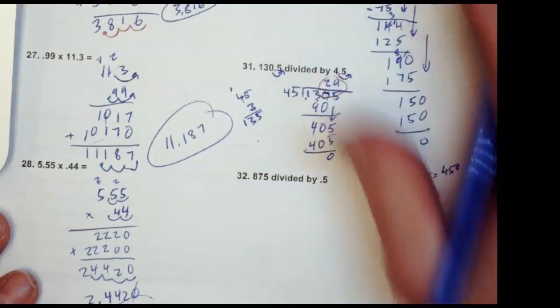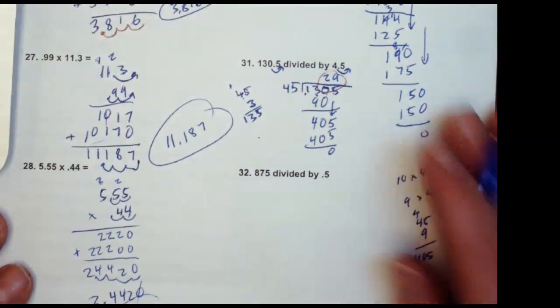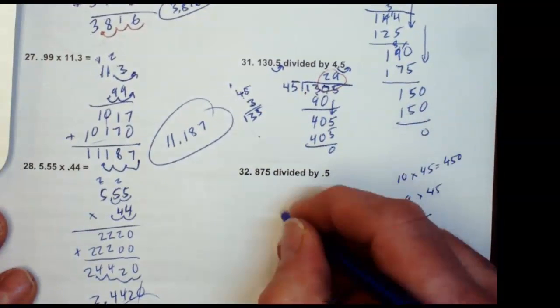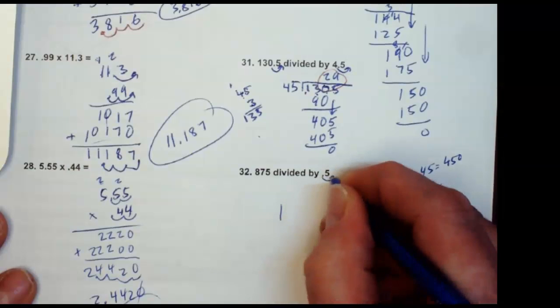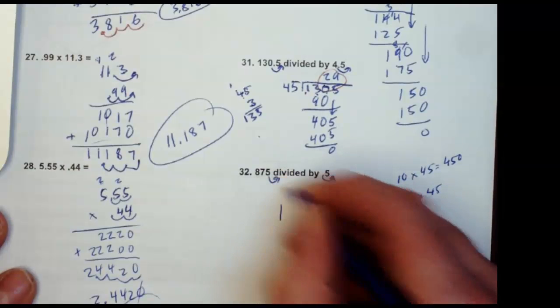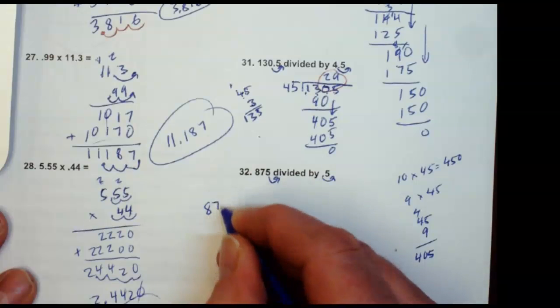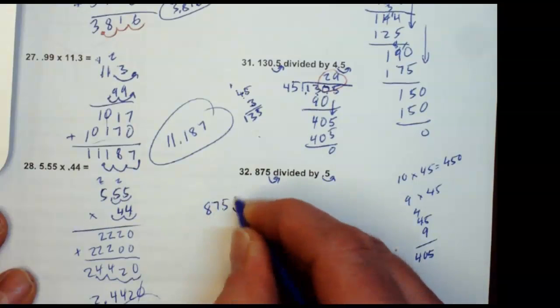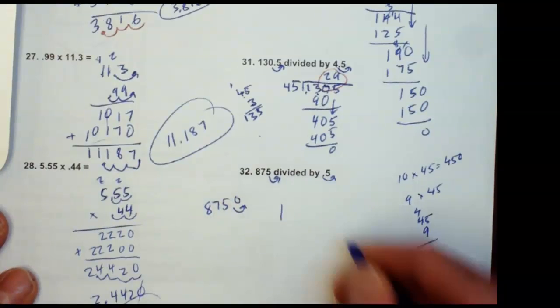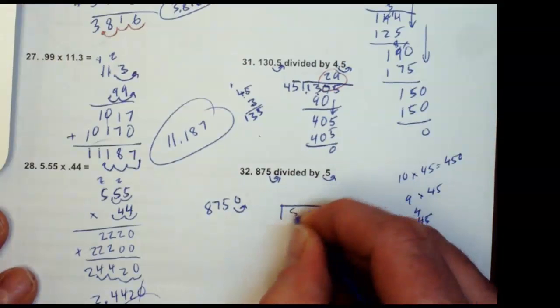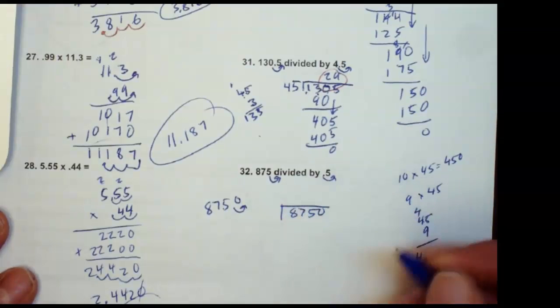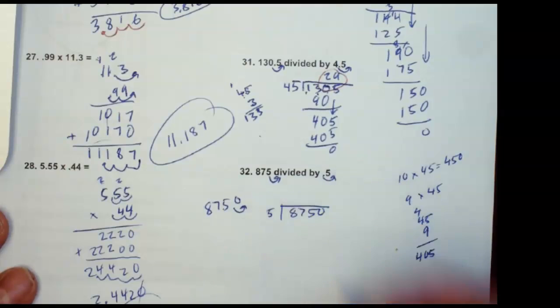All right, now one left. Let's keep rolling. We're almost there. 875 divided by 0.5. Okay, I'm going to multiply this side by 10 and this side by 10. Now this is weird. 875, when I move that decimal once, I have to put in a placeholder. So actually what I have here is 8,750, and this is just 5.